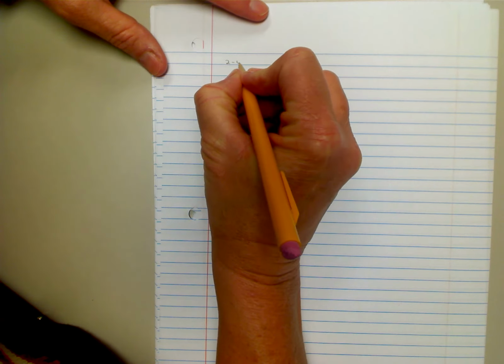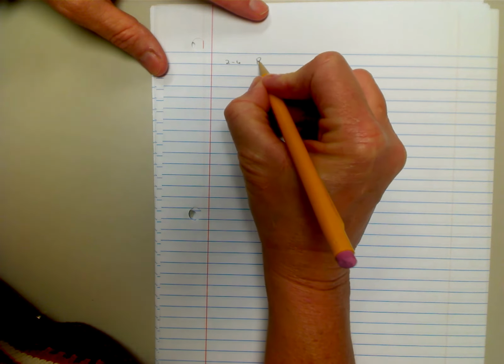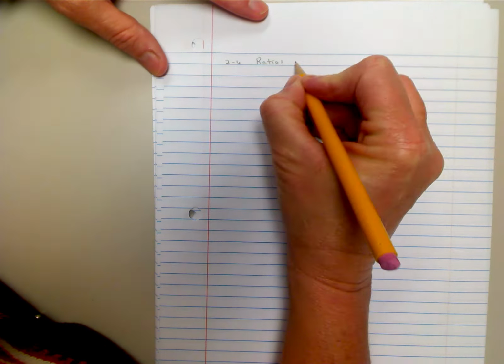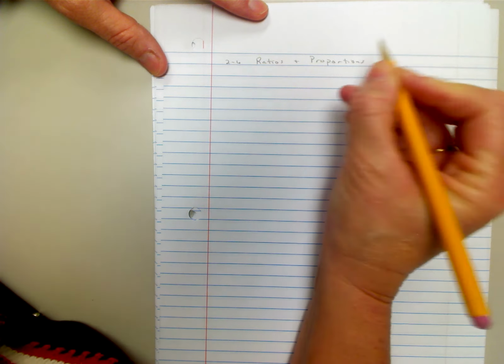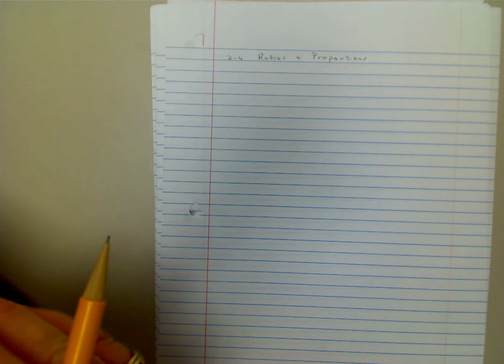All right, so today's lesson is 2-6. This is ratios and proportions. And on my class notes, there's some definitions. Please take a look at those and make sure you understand them. I want to just get into problem solving here.